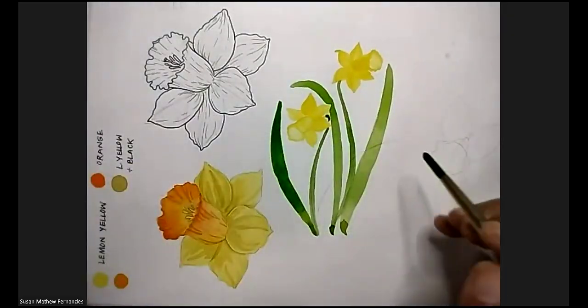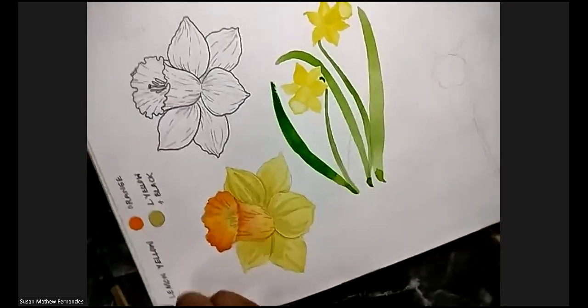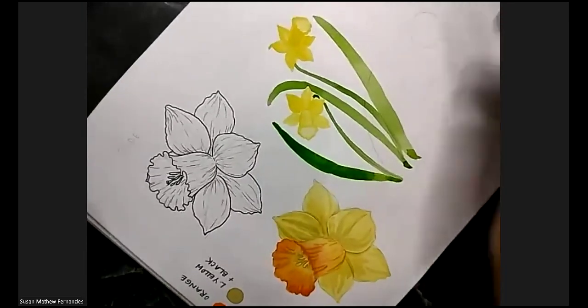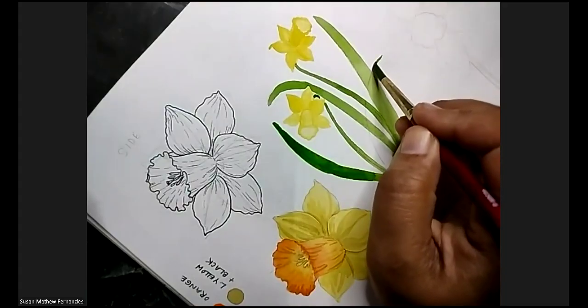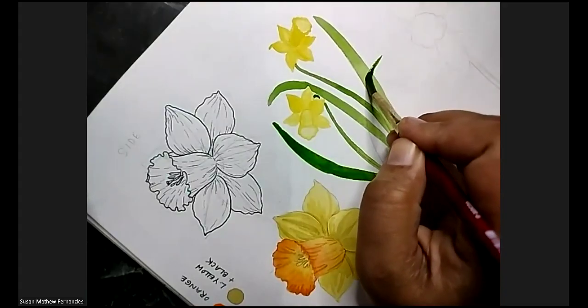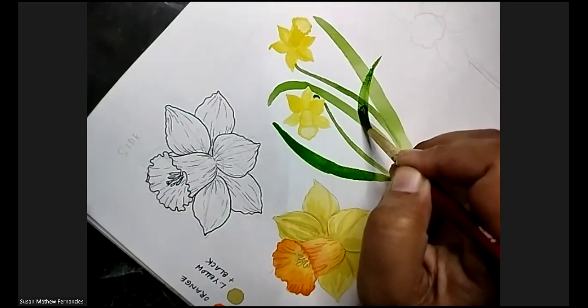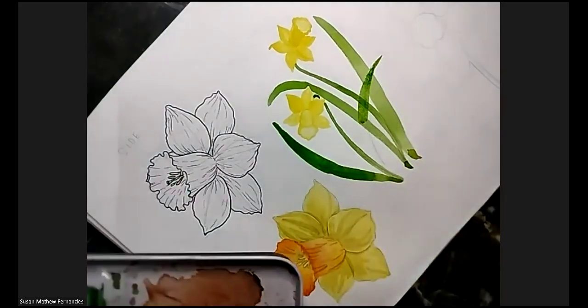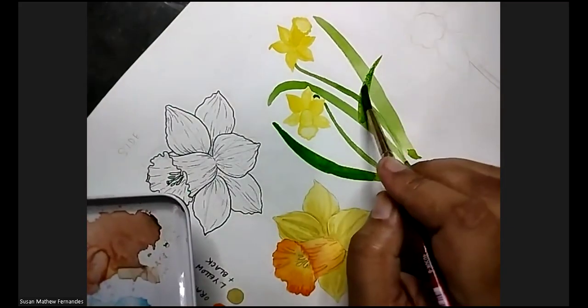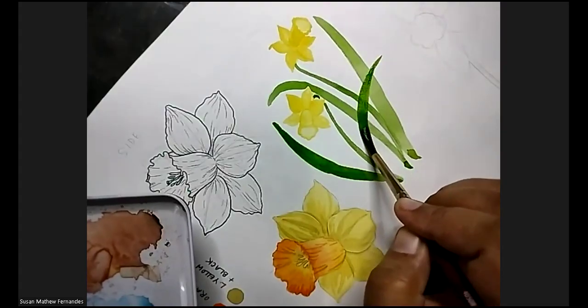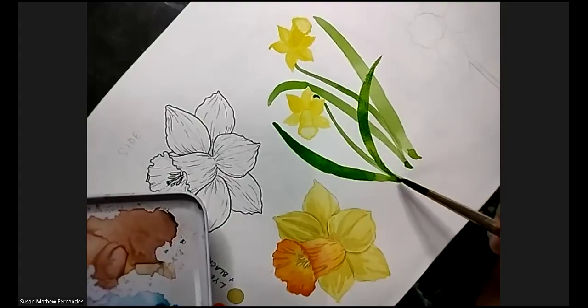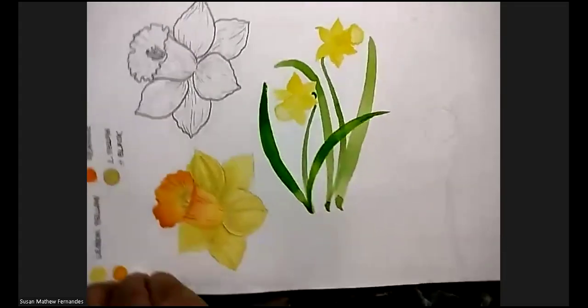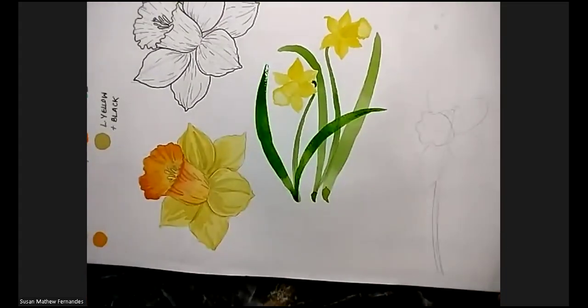And let's try and do this petal, this leaf gently. So small, start thin, press down. If you want more paint, take more paint. Start again, press down and join the stalk over here. Okay.